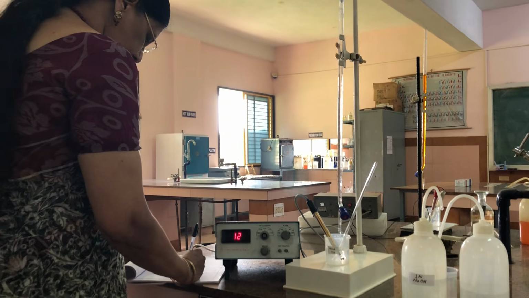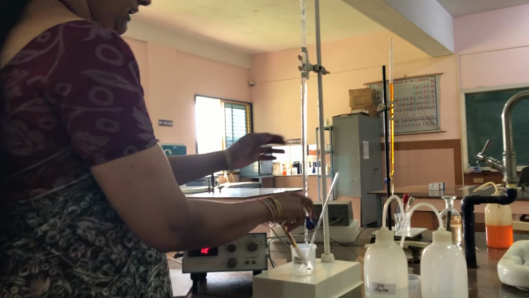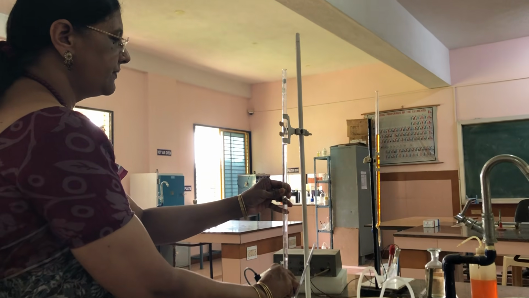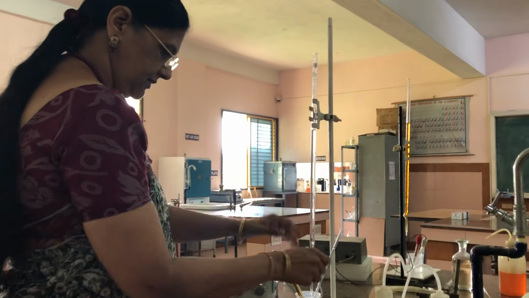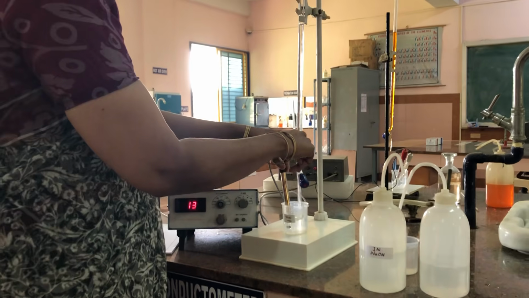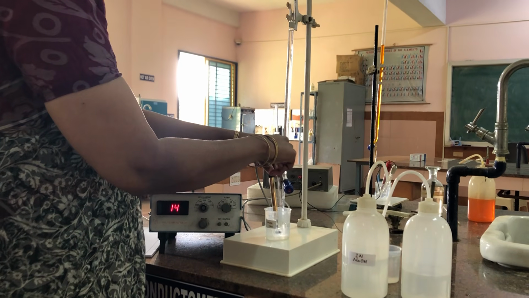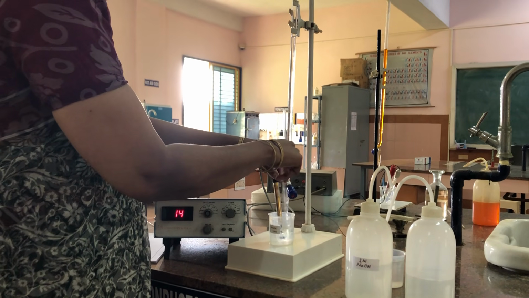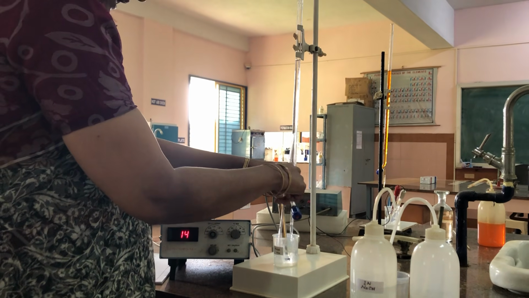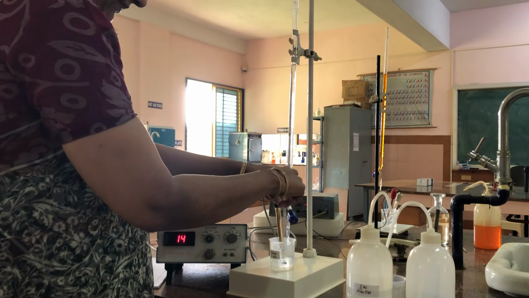Now it is 12. Again I am adding 0.5 ml from 7.5 to 8. Again shaking the solution. Because of more number of OH minus ions, there is an increase in the conductance.